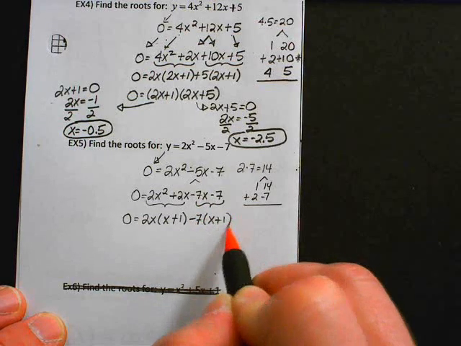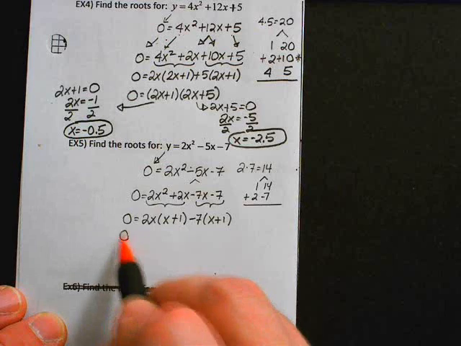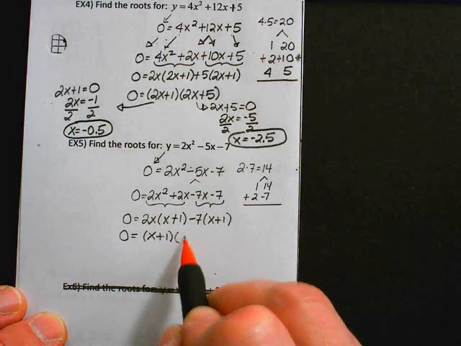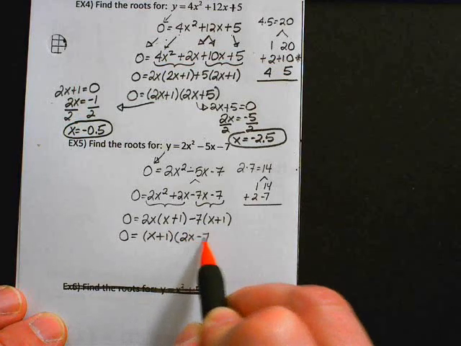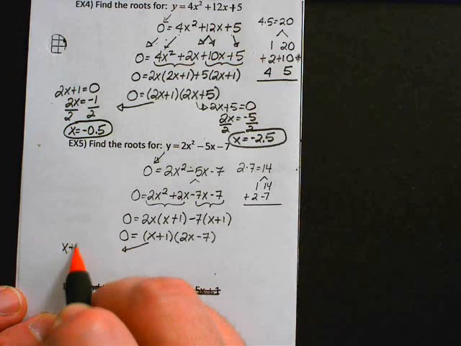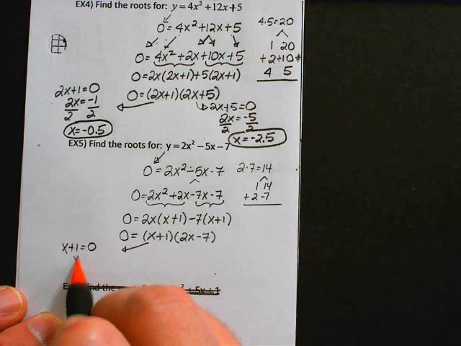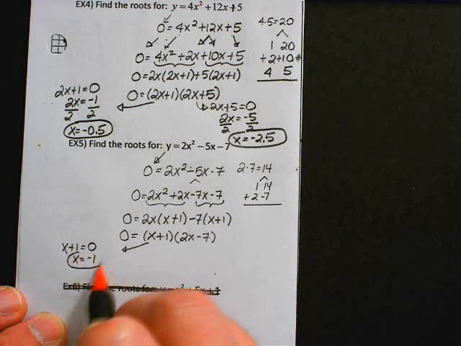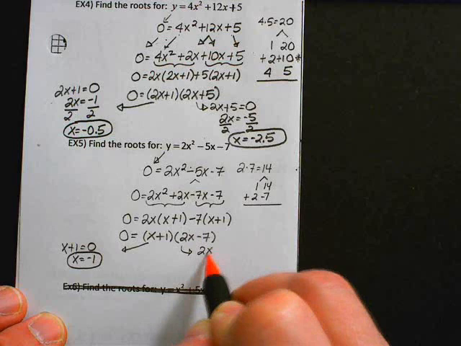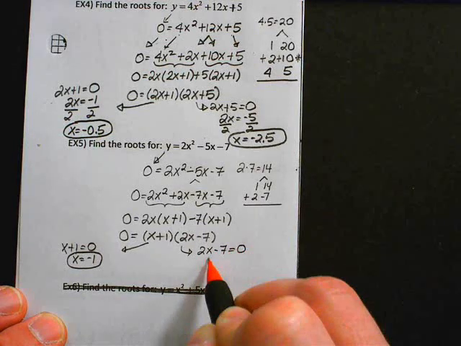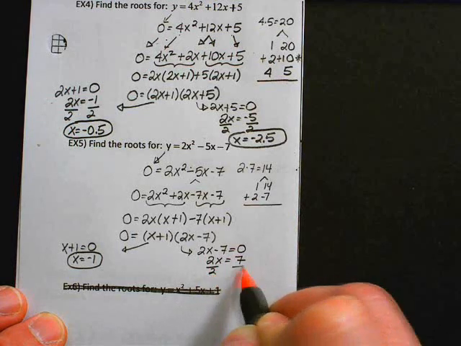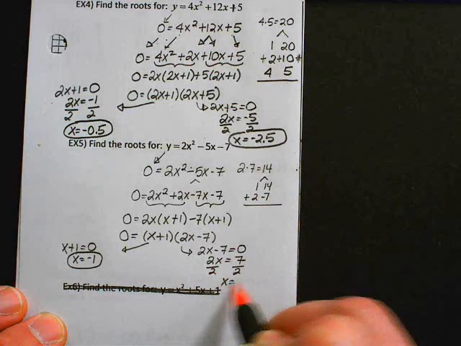What can I factor from both? I can factor out an x plus 1, and that will leave me 2x minus 7. So that means x plus 1 equals 0, x equals negative 1. And the 2x minus 7, this would be 2x minus 7 equals 0. 2x equals 7, to be divided by 2, x equals 3.5.